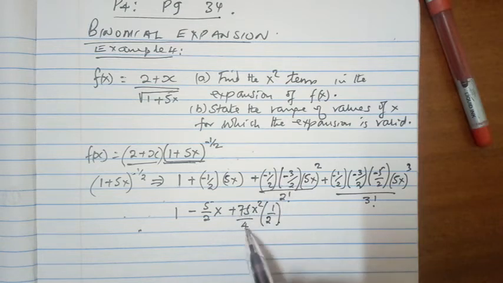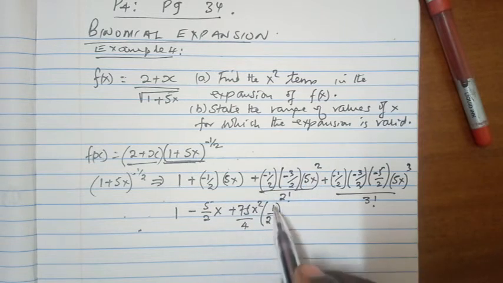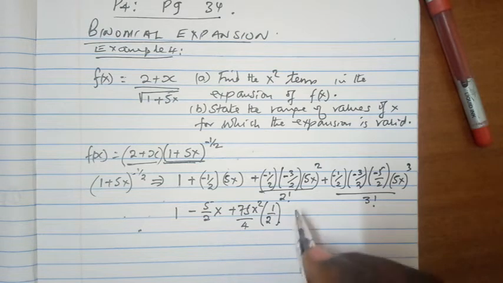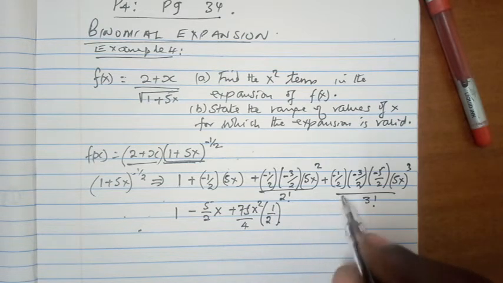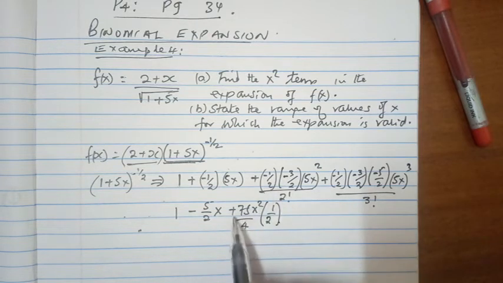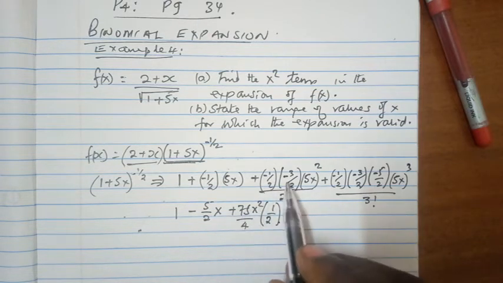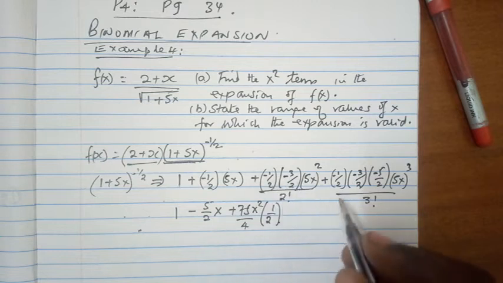Then 2 times 2 happens to be the denominator, and the whole thing is divided by 2, which is just like multiplying by a half. You have seen this is positive simply because of negative times negative.